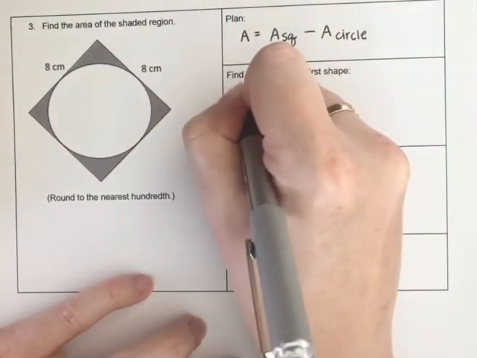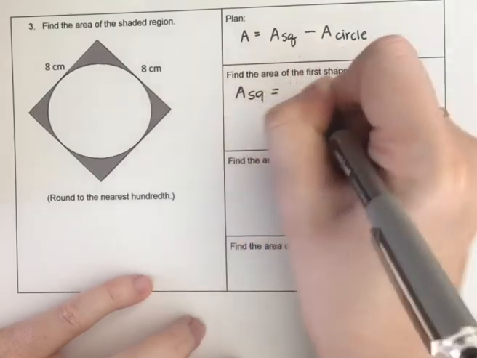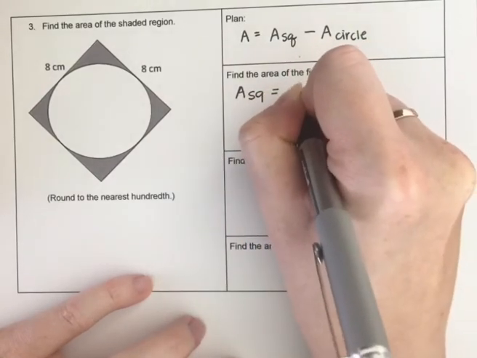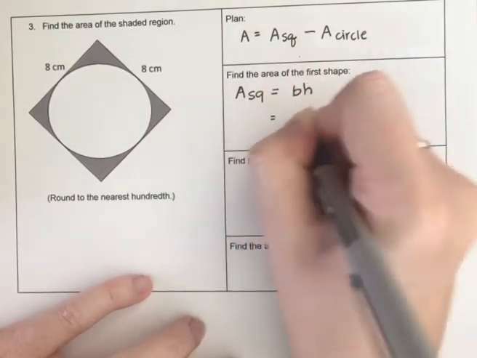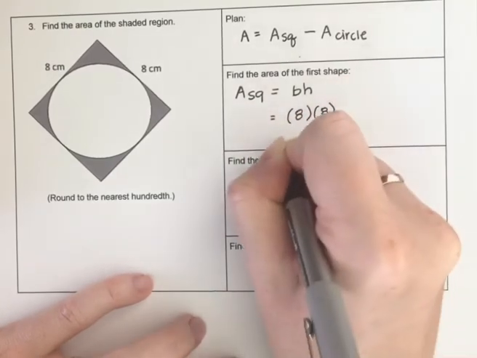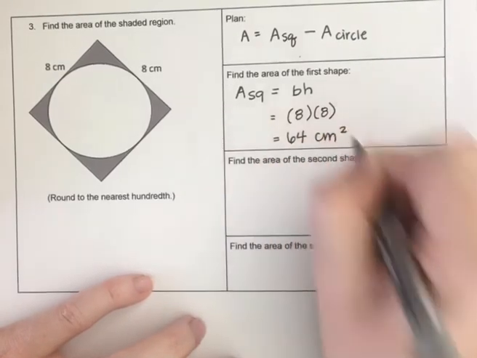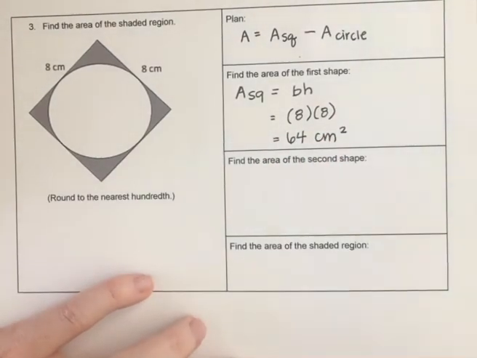So first things first, let's find the area of my square, okay? So area of my square, again, is just base times height. So 8 times 8 is going to give me 64 centimeters squared. Okay, simple there, base times height, okay?